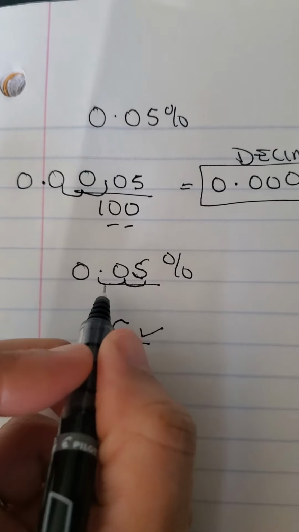Now, all we did was just convert the decimal part into a fraction. This is the same as saying 5 hundredths percent. We didn't get rid of the percent as yet. So now we still have to get rid of percent by dividing by 100, because that's what that percent symbol means. So this is actually 5 over 100 over 100. And we can rewrite it as 5 over 100 over 100 over 1. So now we have a complex fraction.